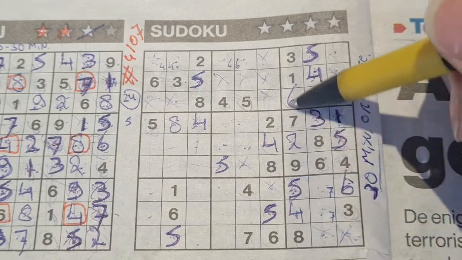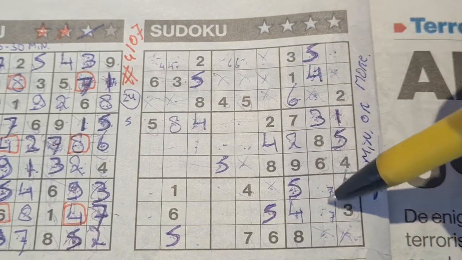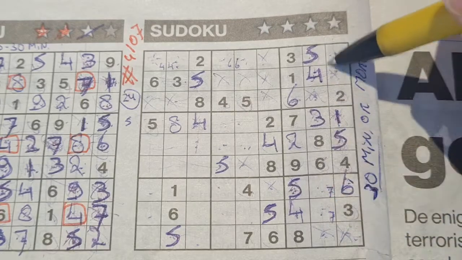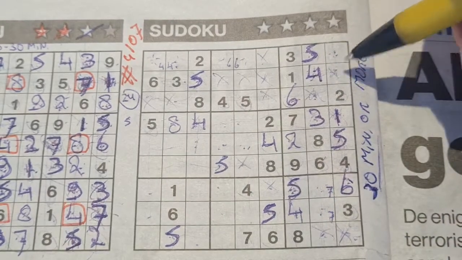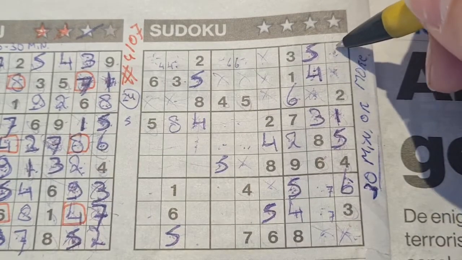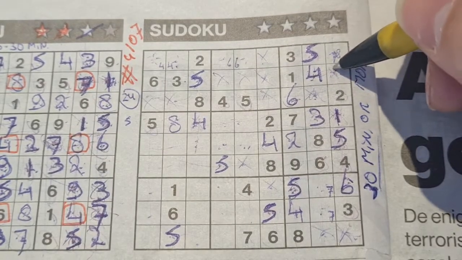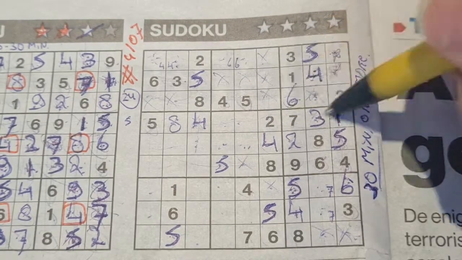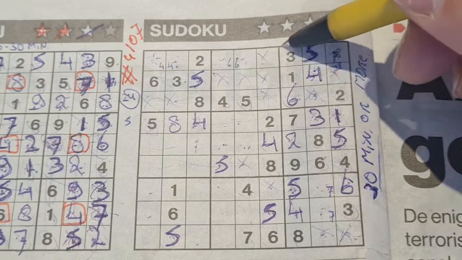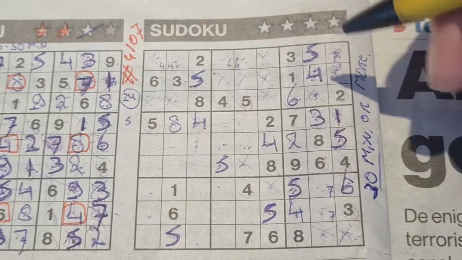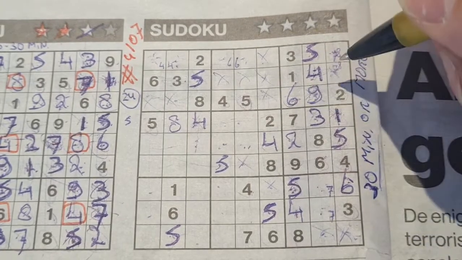7 and 8 in this column. 7 in one of those 2 boxes and the 8 in the column next. So the last column, only 2 places left for the 7 and 8, goes in those 2 boxes as a pair. 7 and 8. So 1 box left in this big square for number 1, 2, 3, 4, 5, 6, 7 and 8. The 9 is missing.